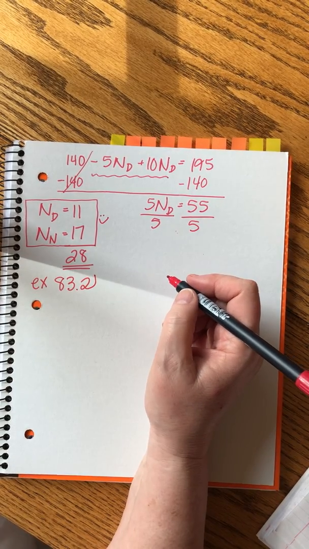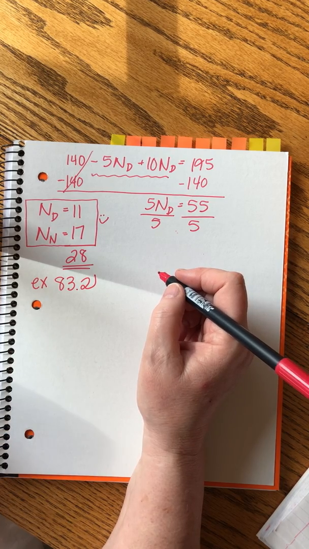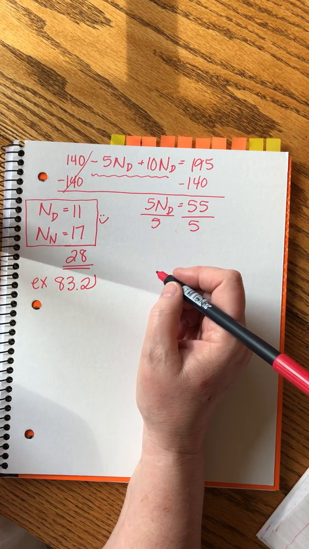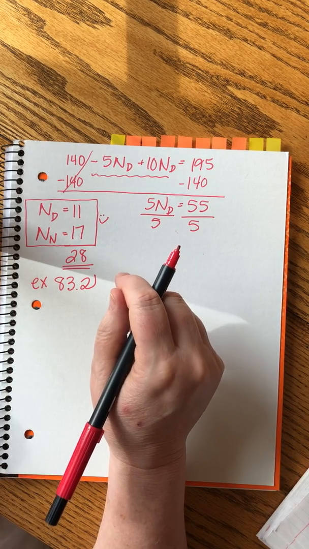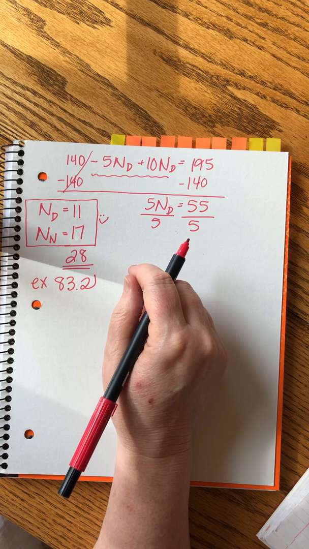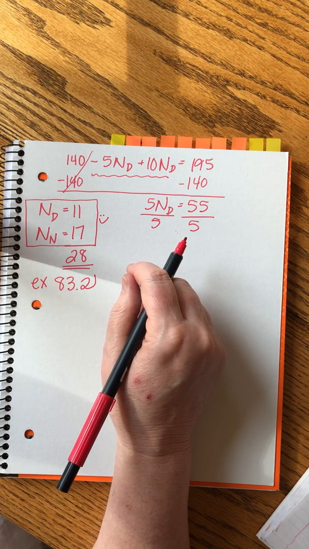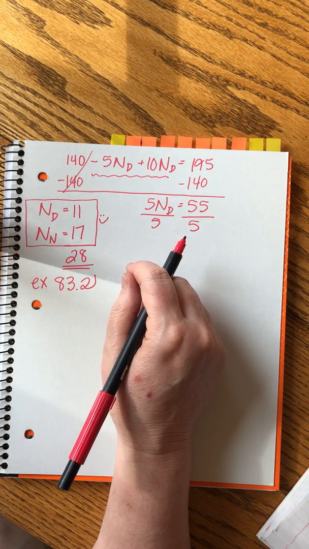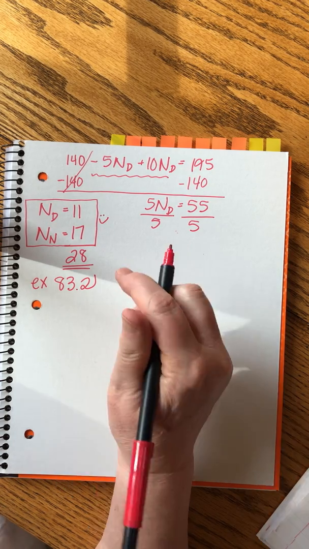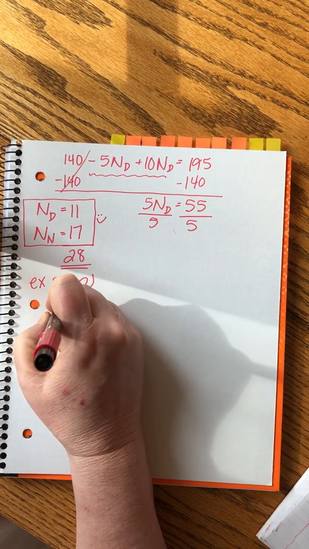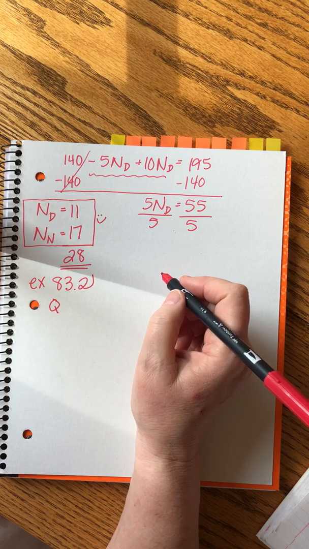83.2. Ming has $4.45 in quarters and dimes, okay? She has 8 more quarters than dimes. How many coins of each type does she have? Okay, so here's what I know. We're dealing with quarters and dimes, and I want to look at the quantity first, and it says she has 8 more quarters than dimes.